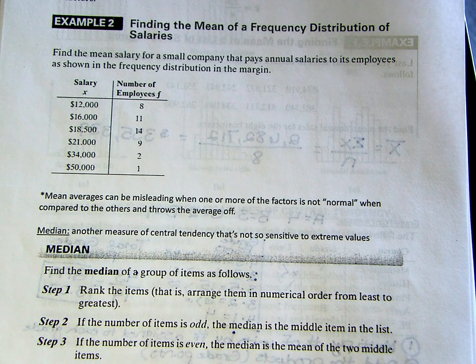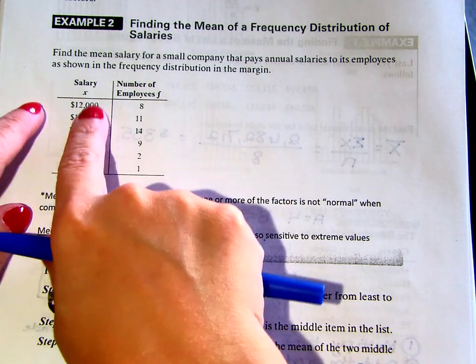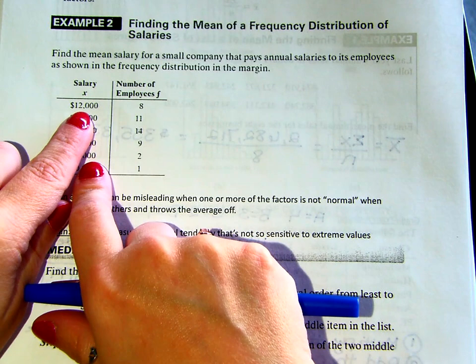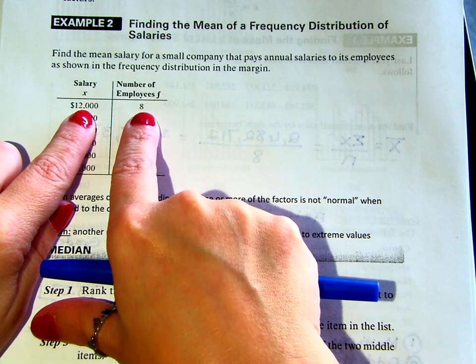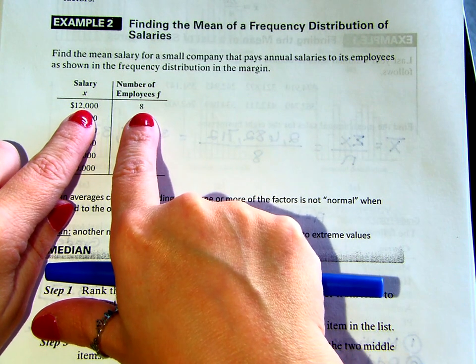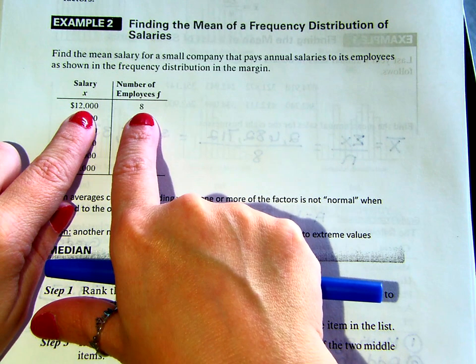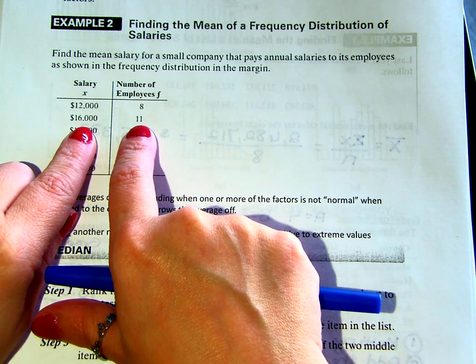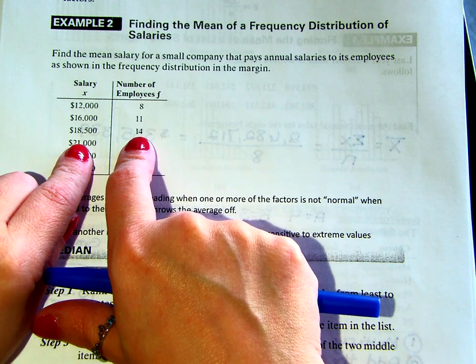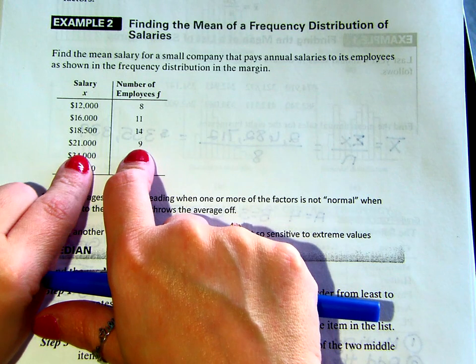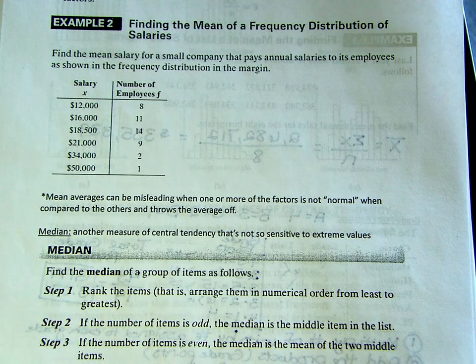So this has a salary column and a number of employees column. And so if we go down to salary, $12,000 is here, and next to it the frequency is 8. So that means 8 people in this company make $12,000. We go down and it says 11 people make 16, 14 make 18.5, so on and so forth. And so for us to figure out what is the mean salary for this company, we're going to do a similar process to what we just did with our GPA.